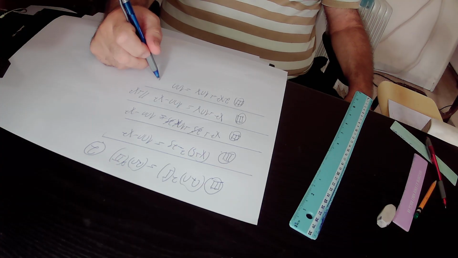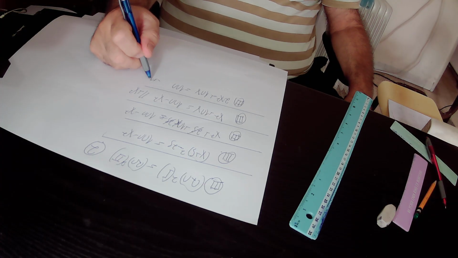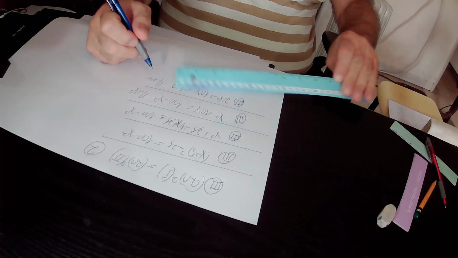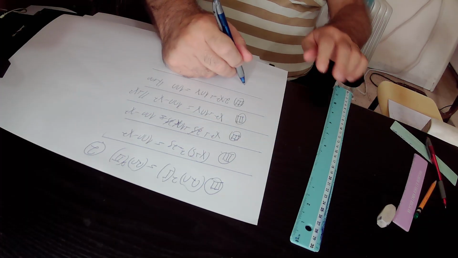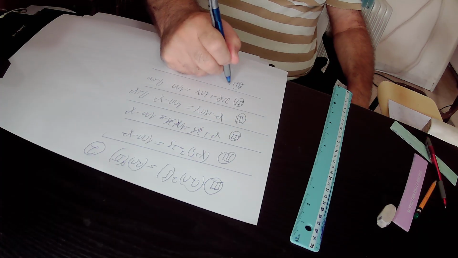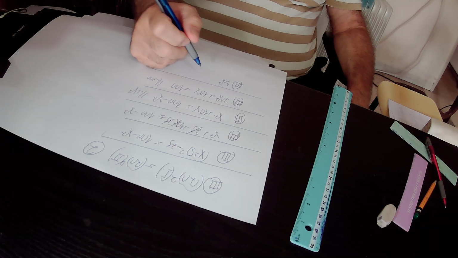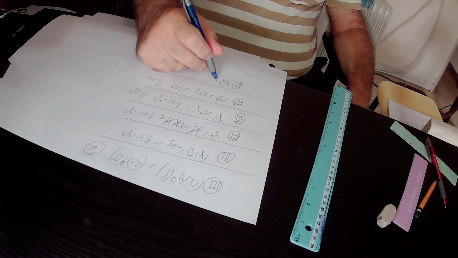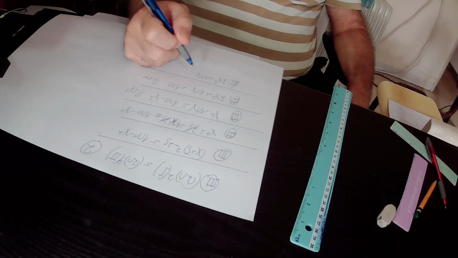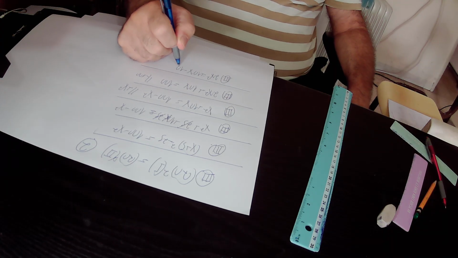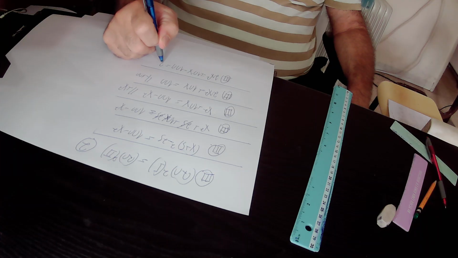Here we will subtract 100 from equation 3, and finally get that 2x squared plus 10x minus 100 equals 0.